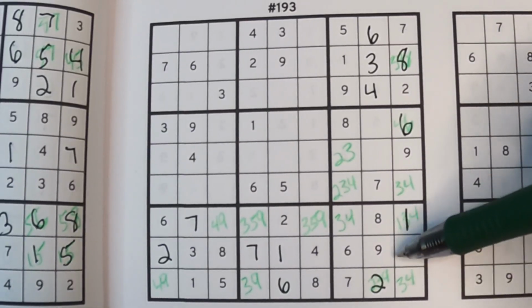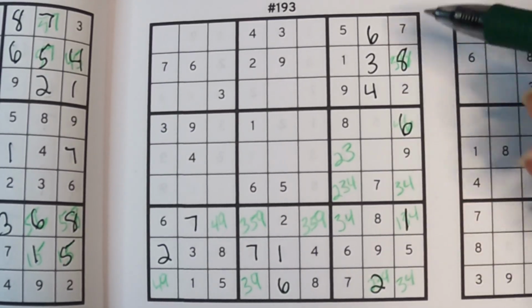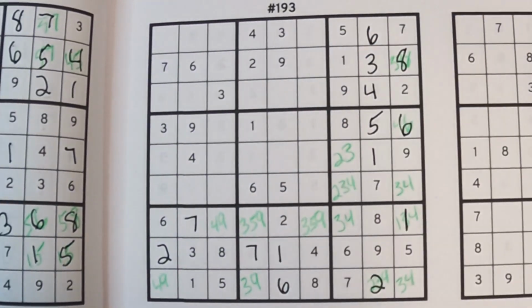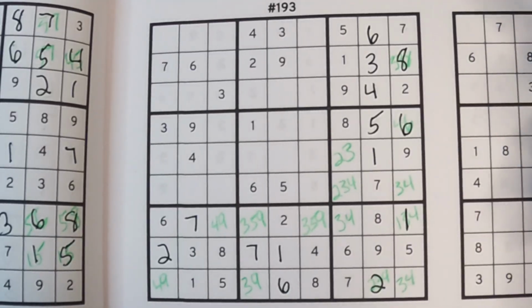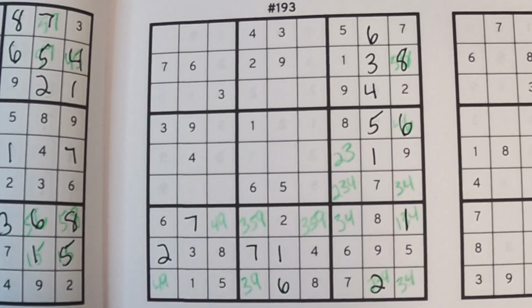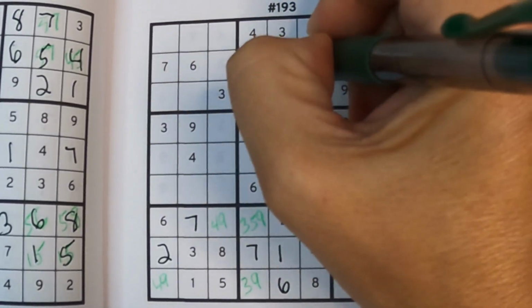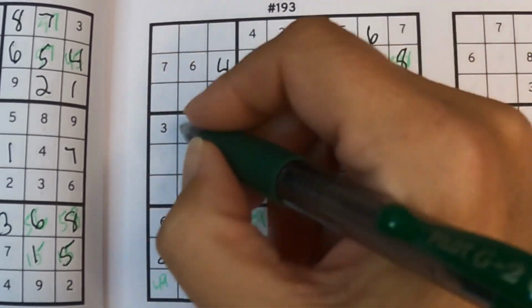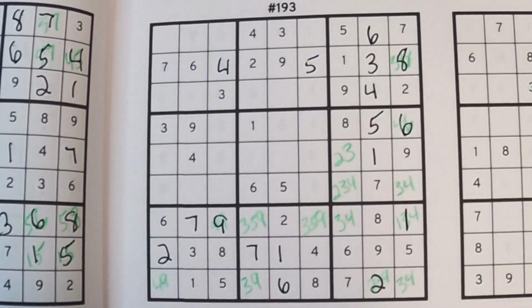For this column now, we're missing 1 and 5. We've got a 1 here, so 5, 1. For this row, we're missing 4 and 5. We've got a 4 here, so 5, 4. That 4 makes this our 9.